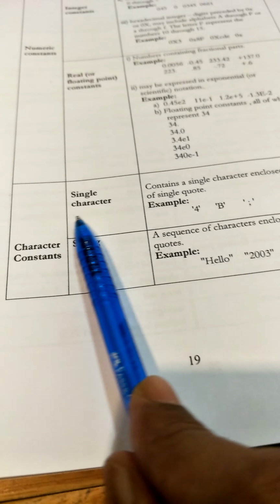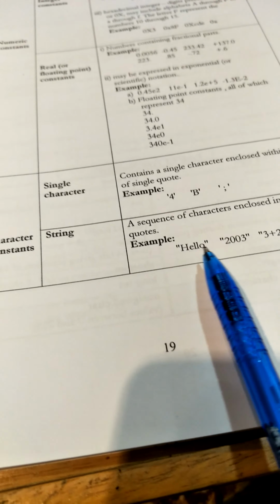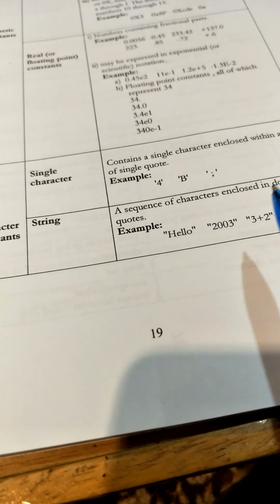String is also a type of variable, so you can give it the value hello. If you want to write those things, you declare it as a string.